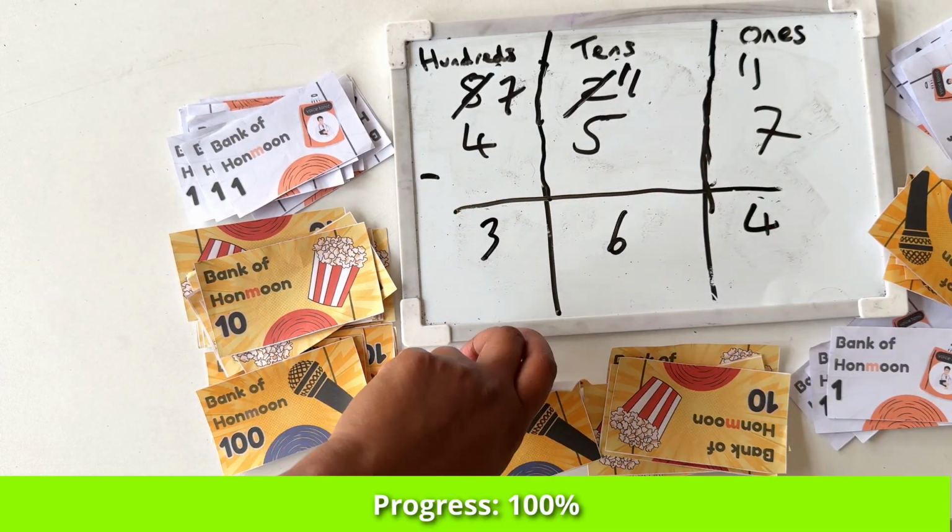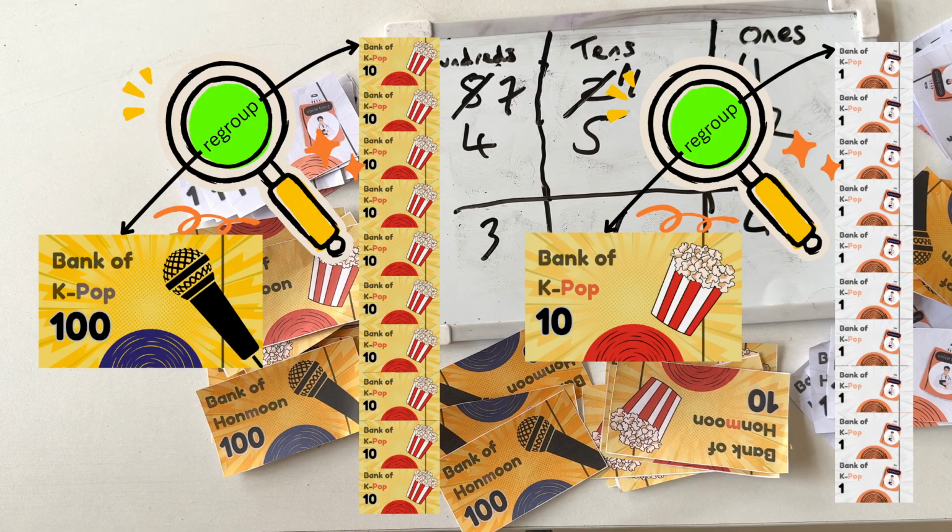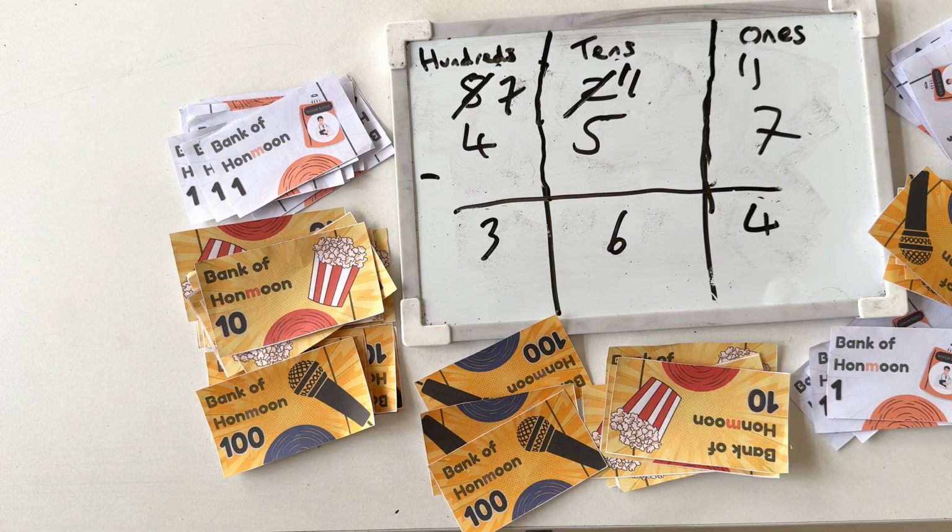So that's 364. If you carefully regrouped from hundreds to tens and tens to ones, whenever the top number is too small, you've nailed 3-digit regrouping subtraction.